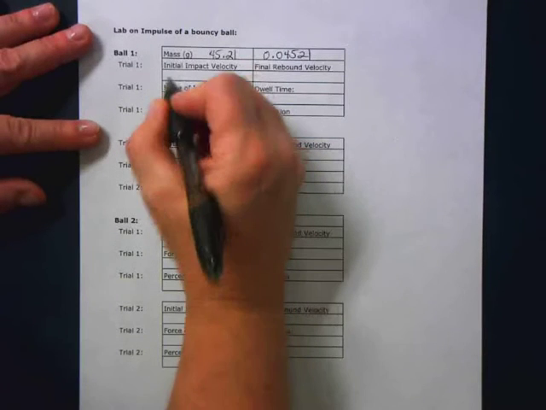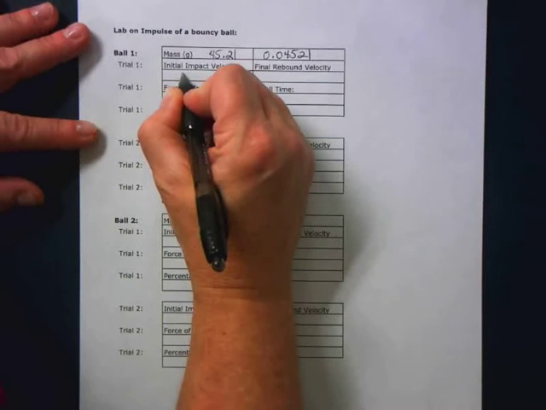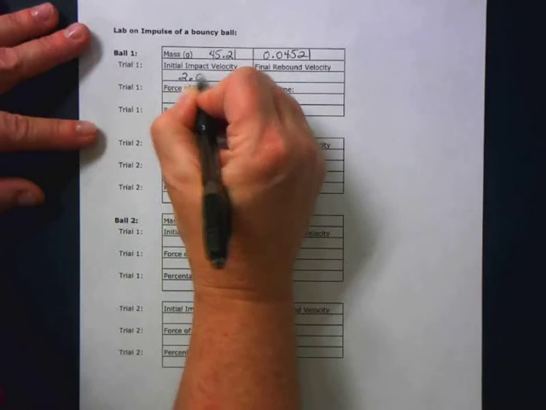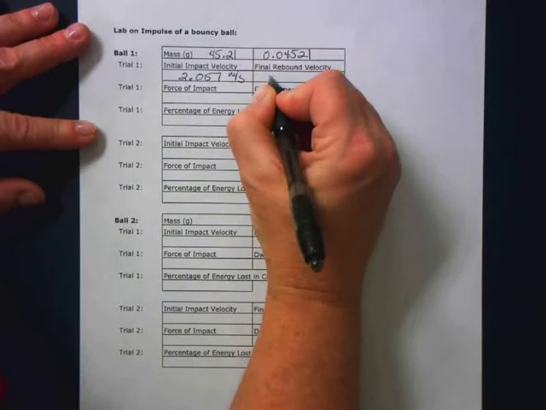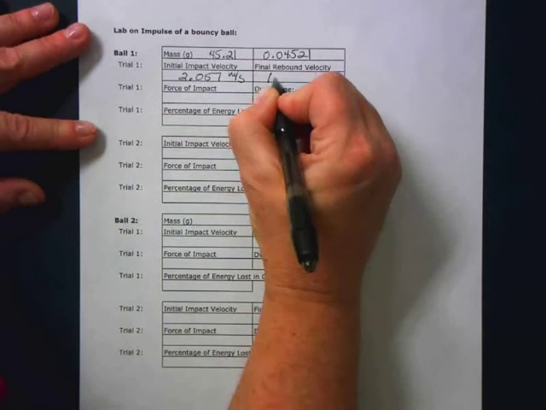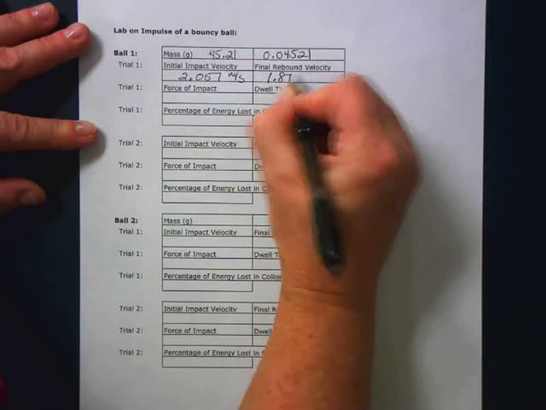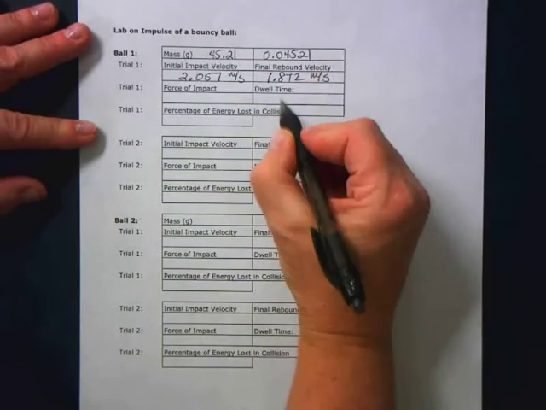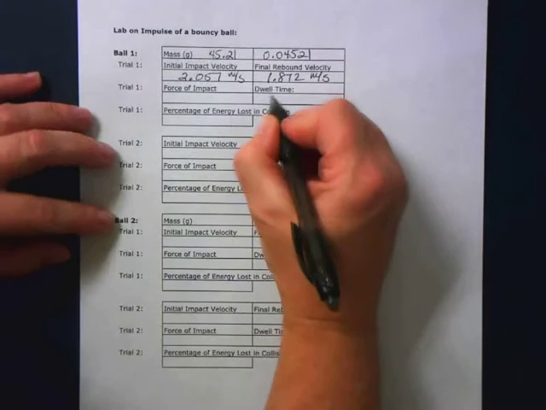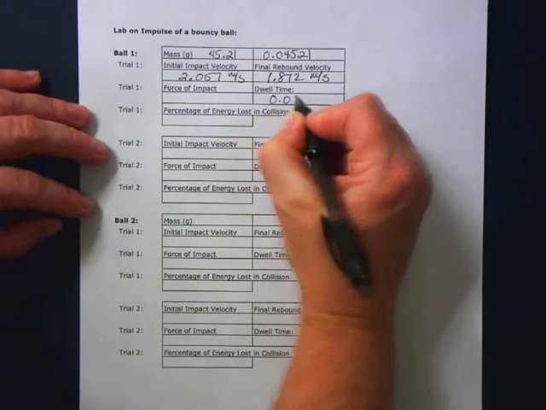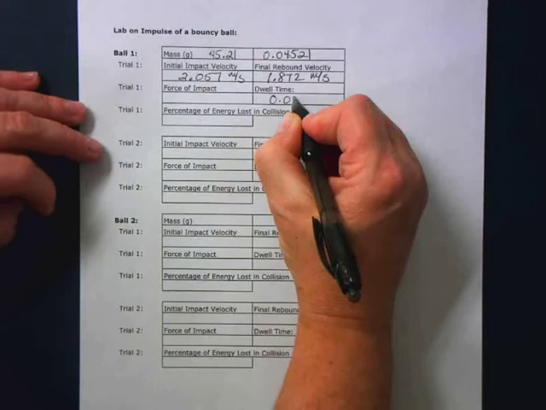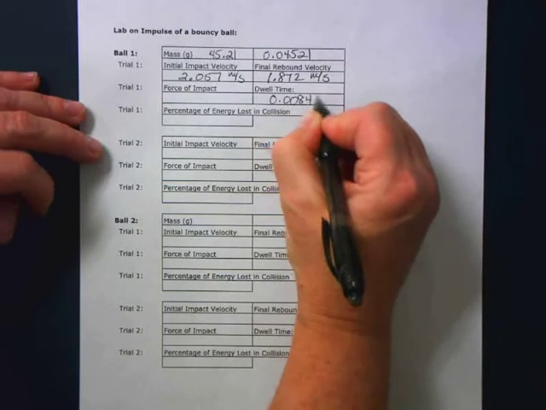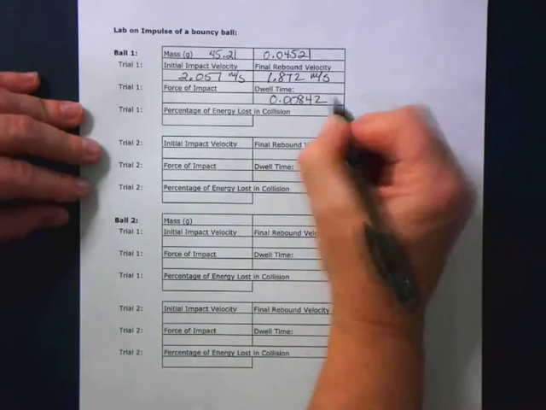Let's say we had an initial impact velocity of our ball of 2.057 meters per second, and a rebound velocity of 1.872. And dwell time is the contact time with the table, and that was a very small number, 0.00842.